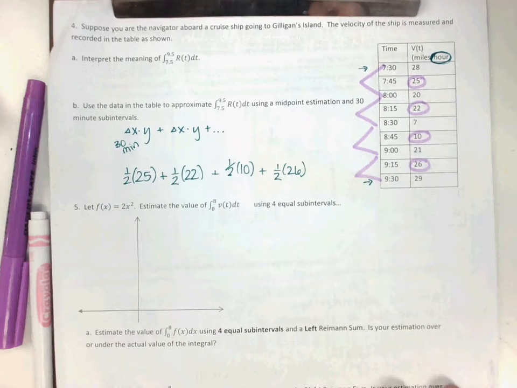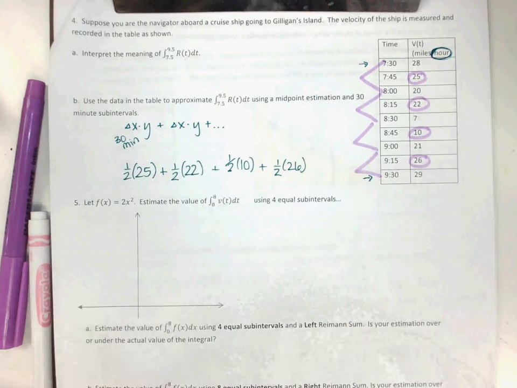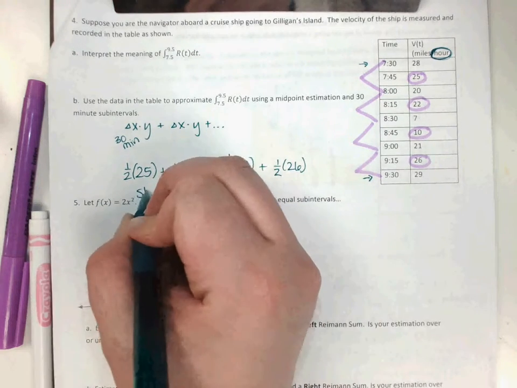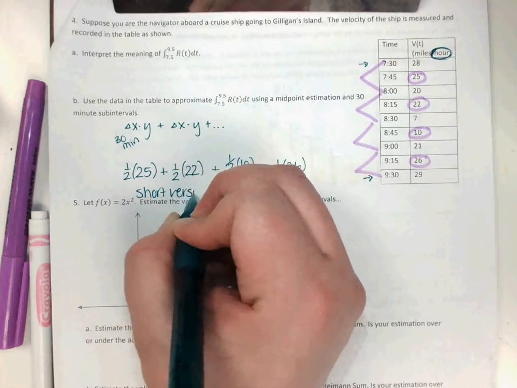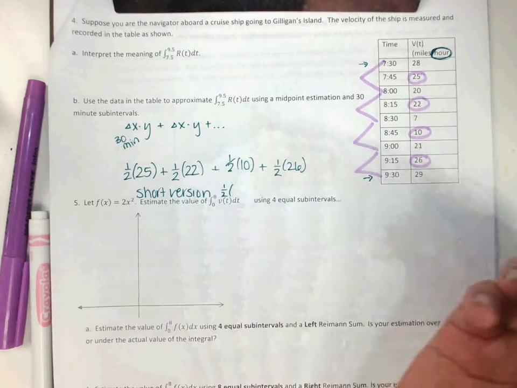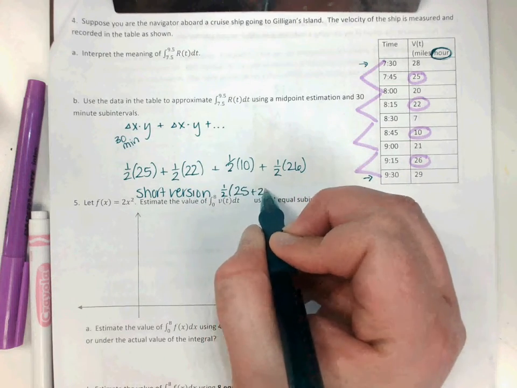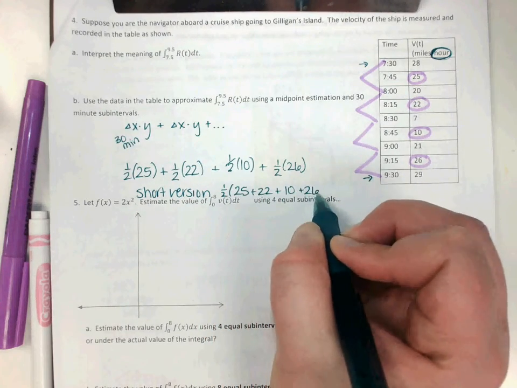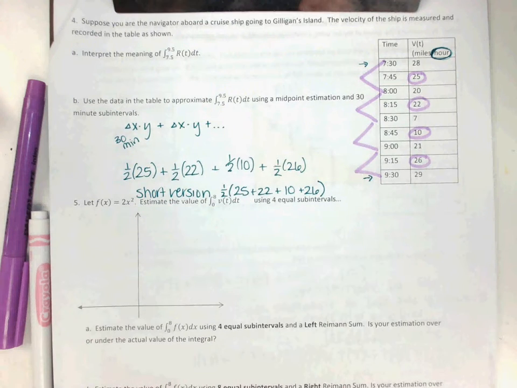Now, I want to point something out to you, that if I have every single term with a half on it, could I GCF that half out to the front? Okay, so the short version of that would be for you to take the 1/2 out and then just add 25, 22, 10, and 26. But question, can you do that if delta x isn't always the same? No. That's only an option if your delta x is the same every single time. Make sense?